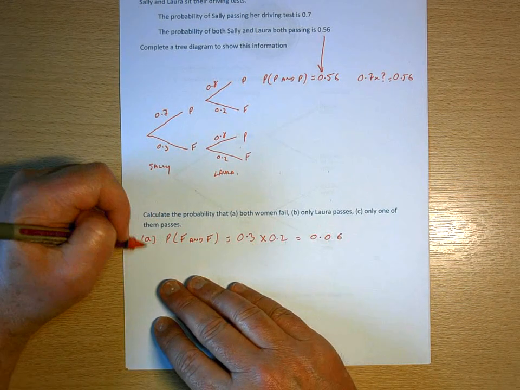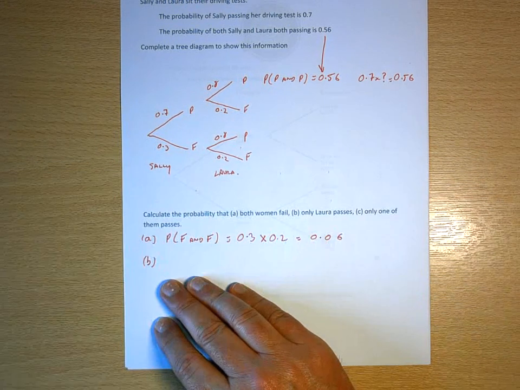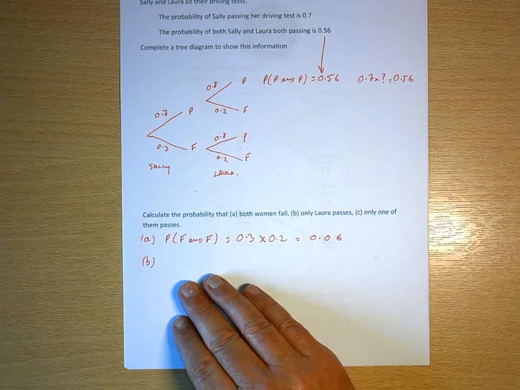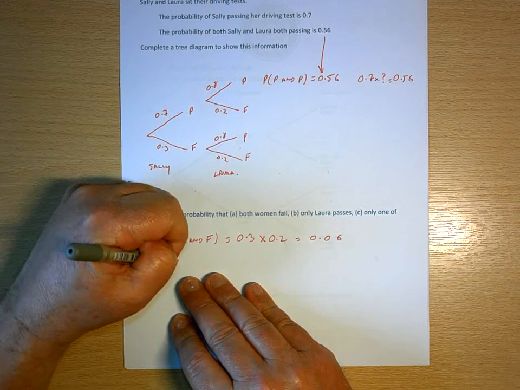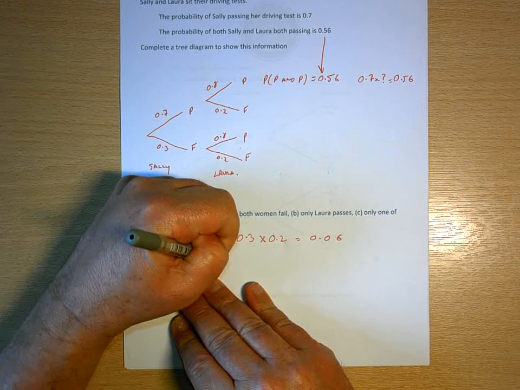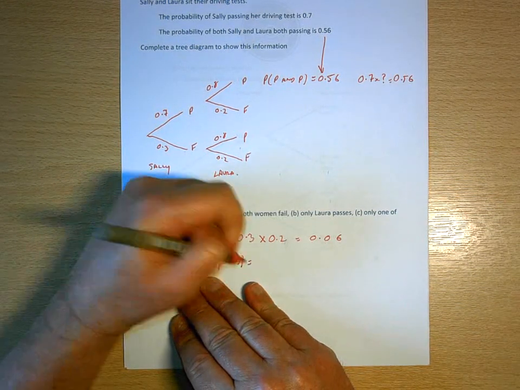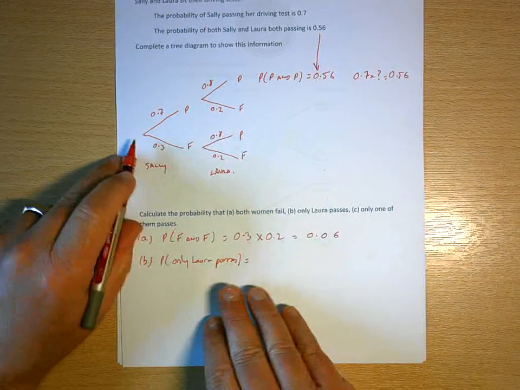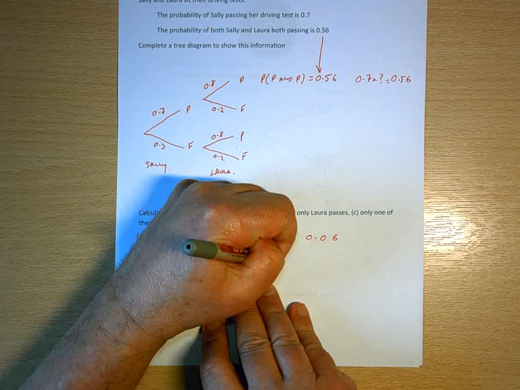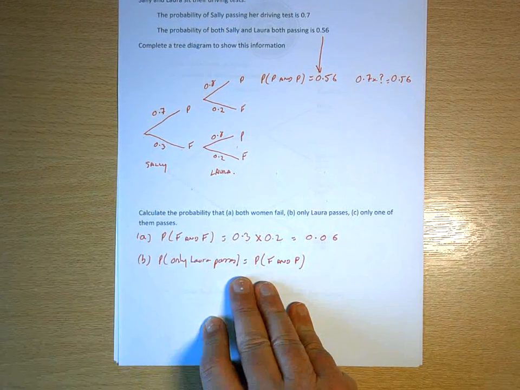Only Laura passes. So if only Laura passes, then that means Sally is going to fail and Laura is going to pass.